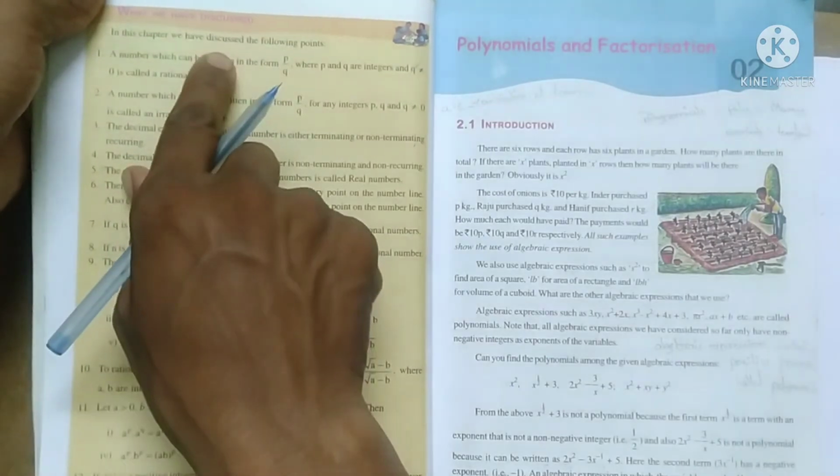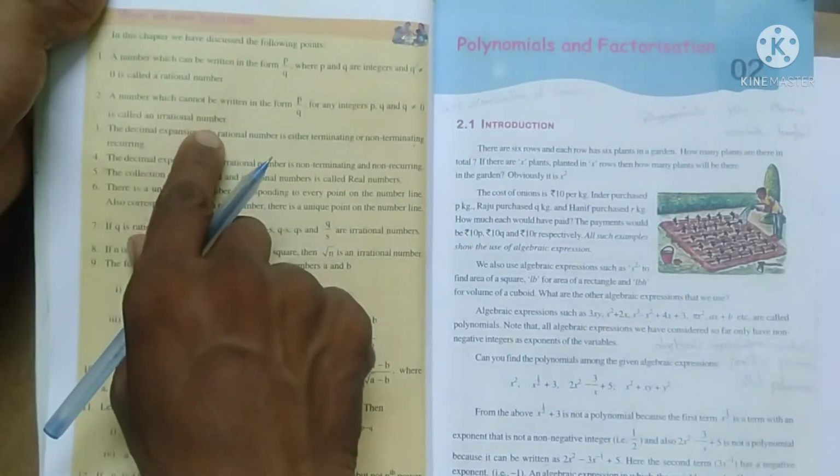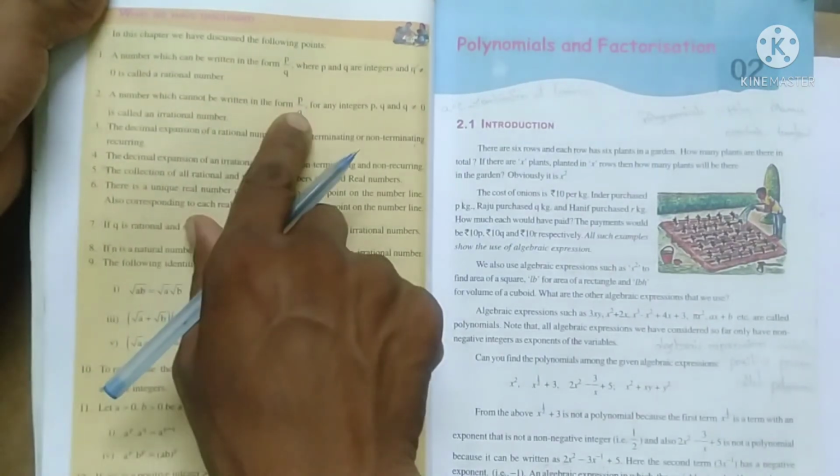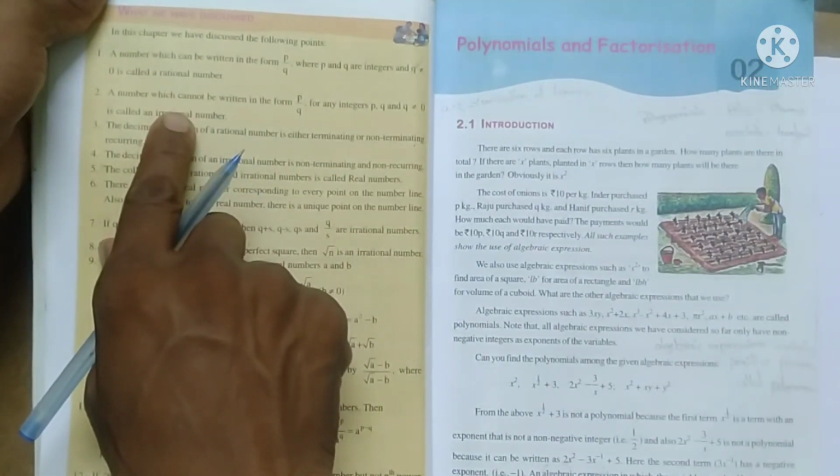Irrational means not a rational. The numbers which cannot be written in the form of p by q are called irrationals.